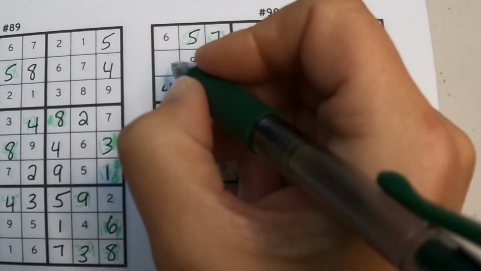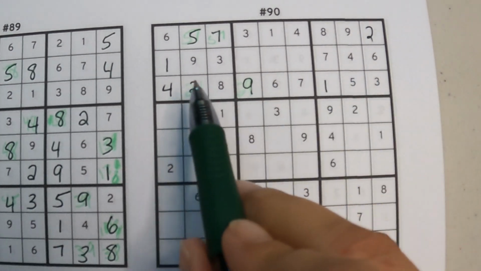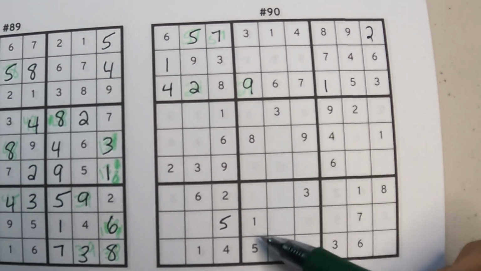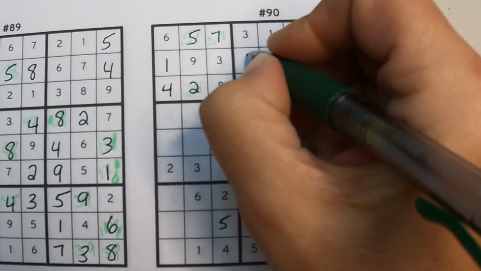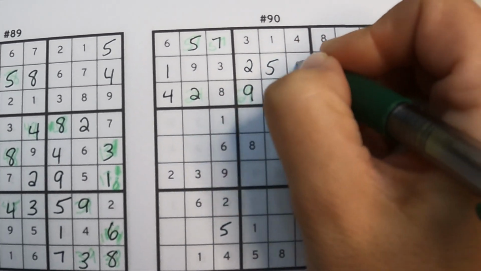To finish out this box, we're missing a 1. So for this box then, we're missing 2, 5, and 8. We've got a 5 and an 8 here. So 2, and 8 here. So 5, 8.